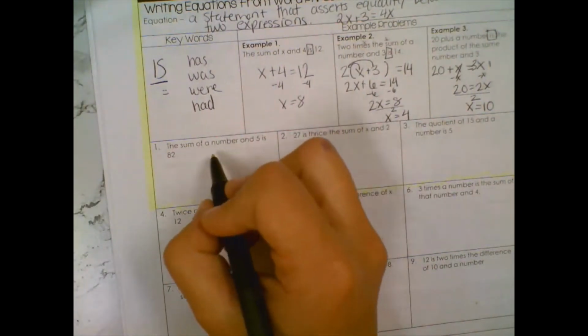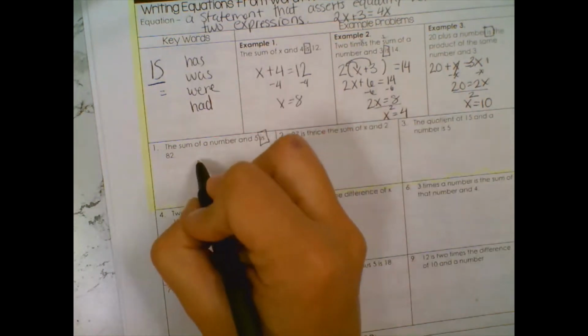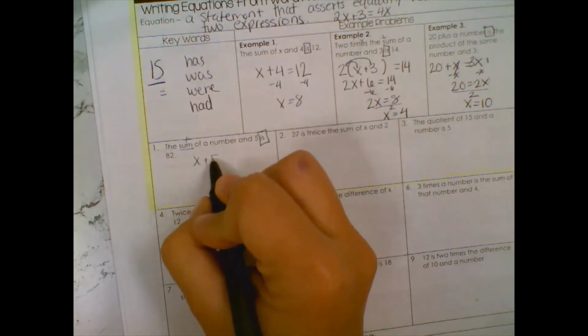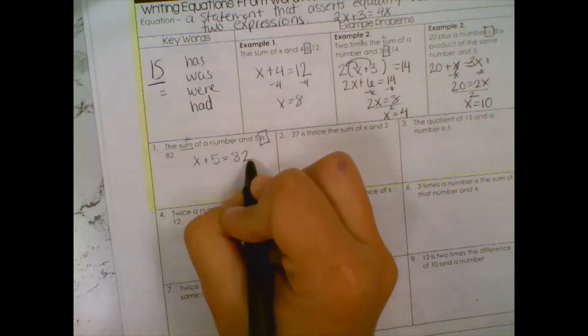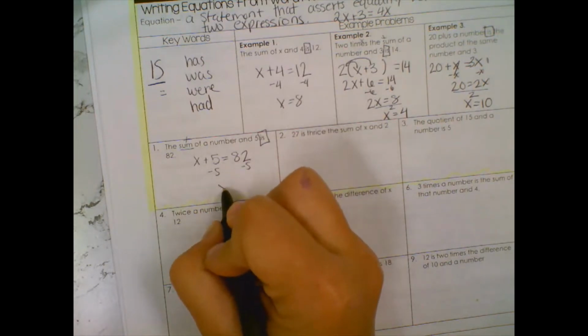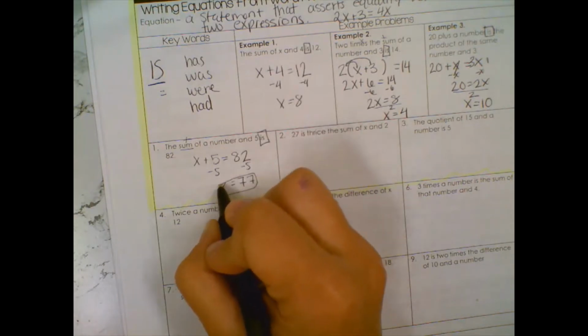Okay, so the sum of a number and 5 is 82. So this is our equal sign. The sum is addition. So the sum of a number and 5 is 82. From here we'll solve. So minus 5 from both sides, and we get 77 as our answer.